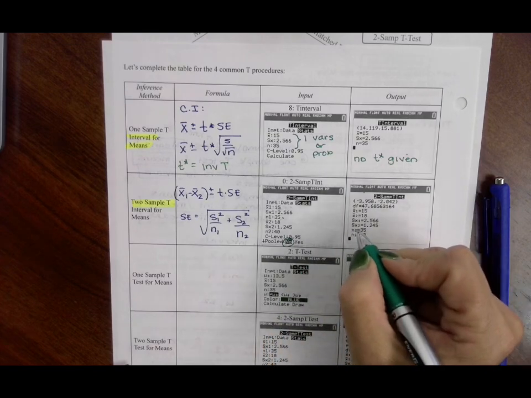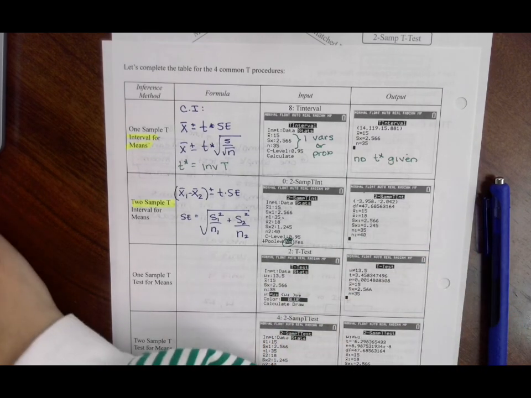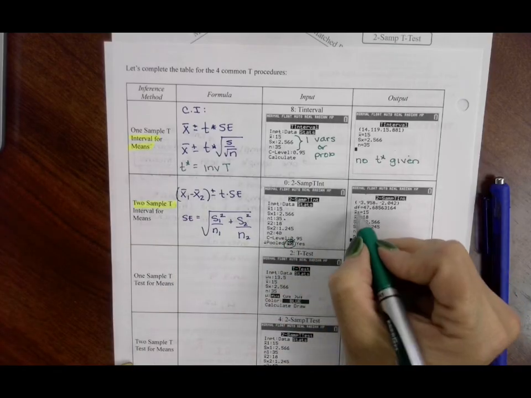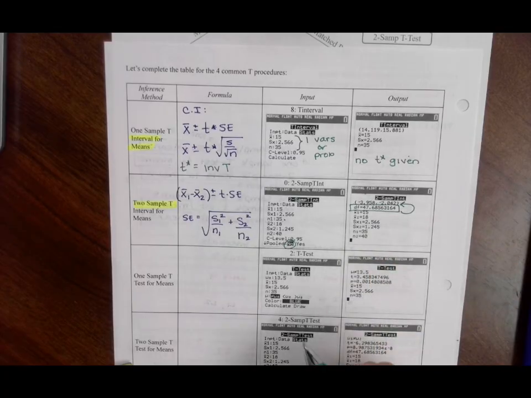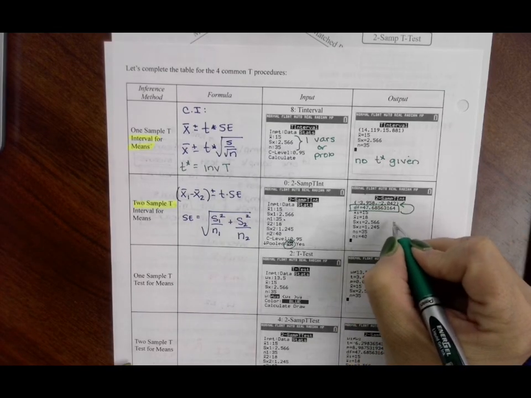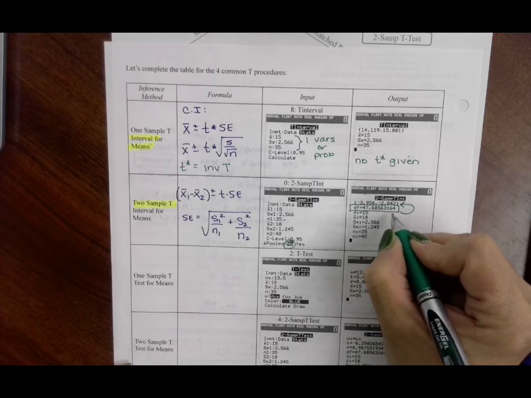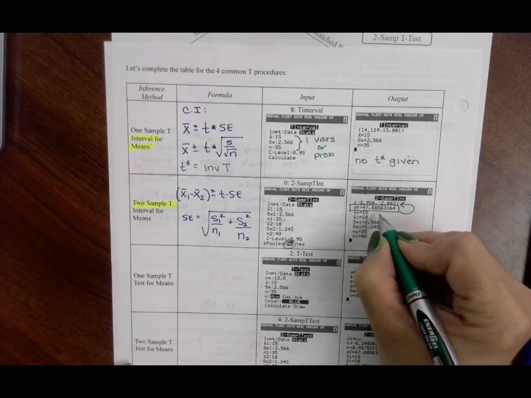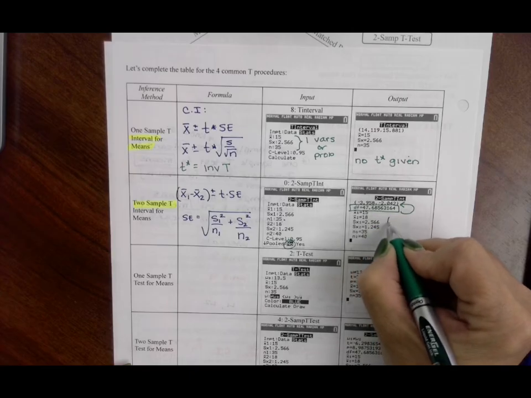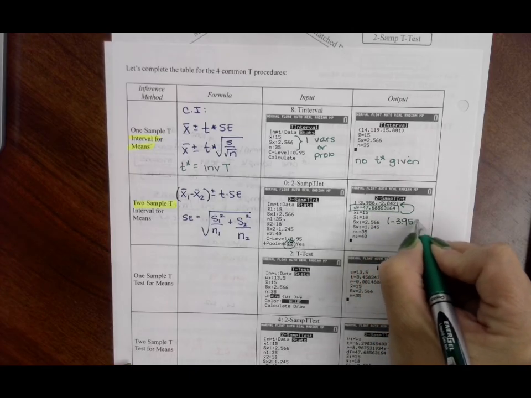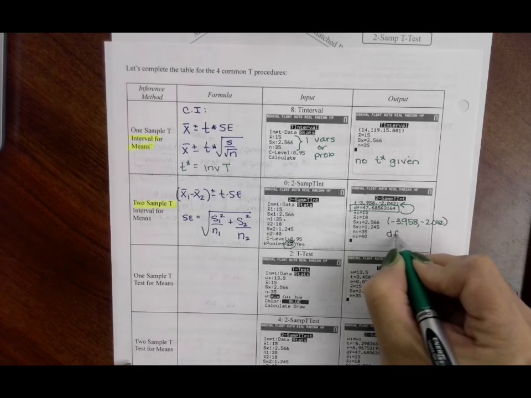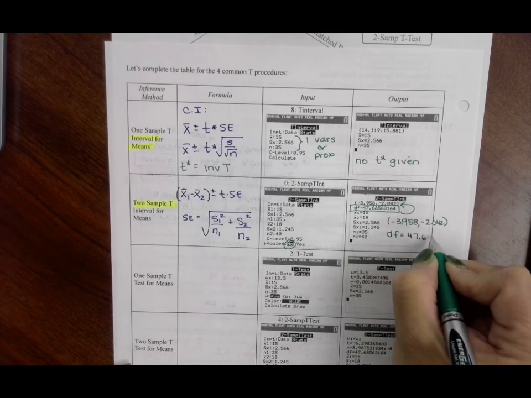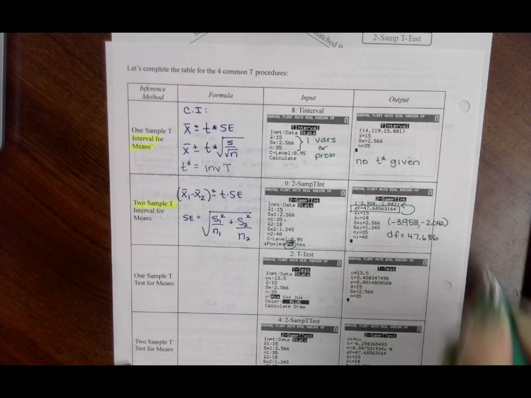And then what we're looking for is our degrees of freedom. The degrees of freedom here goes back to this answer. As I calculate this, I get an interval of negative 3.958 to negative 2.042, and I have to list my degrees of freedom as 47.686.